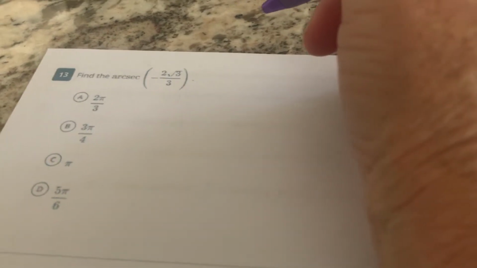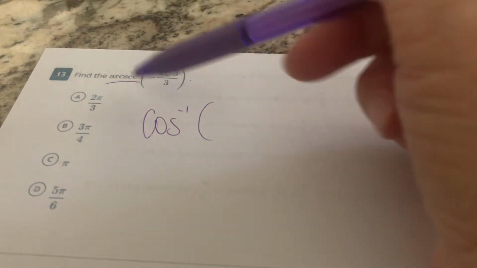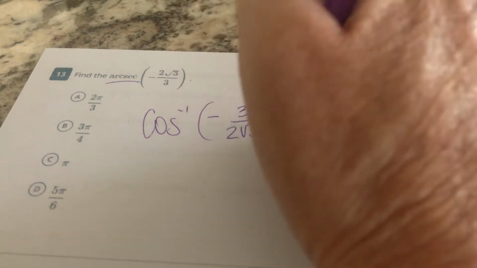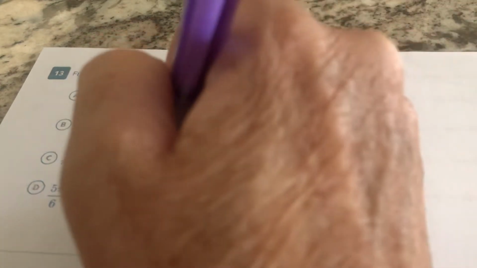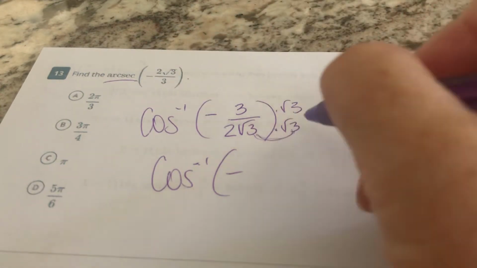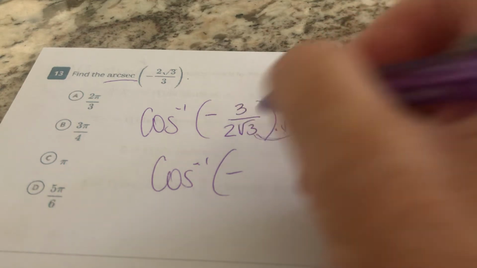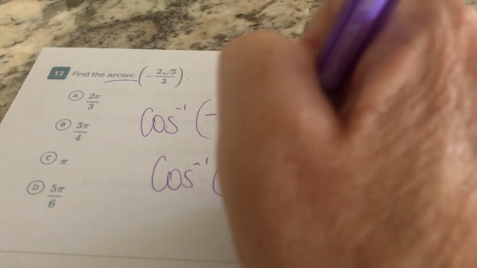Okay, on the back side. Number 13. This is also an inverse question. So arc secant, -2 square root of 3 over 3. For me, I don't like looking at the reciprocals. I would look at the inverse of cosine instead. If I'm going to look at the inverse of cosine, I'm going to flip this thing over. -3 over 2 square root of 3. You could rationalize that. So multiply top and bottom by square root of 3. So that's going to be inverse cosine, negative. Now square root of 3 times square root of 3 on the bottom is going to be a 3. It's going to cancel with this 3, and we're going to be left with square root of 3 over 2.